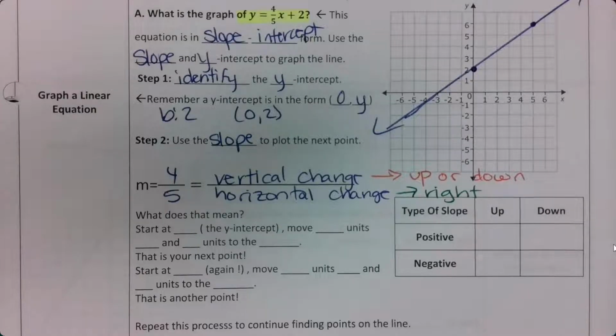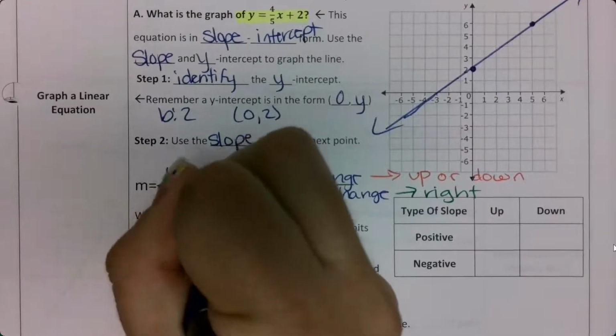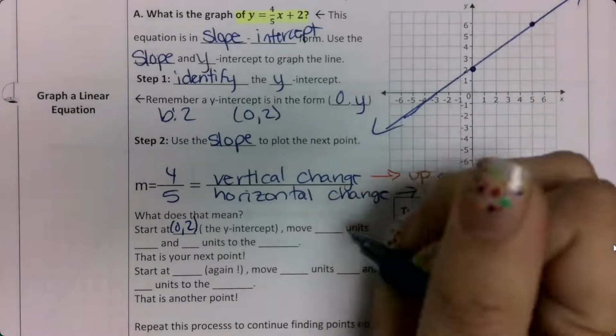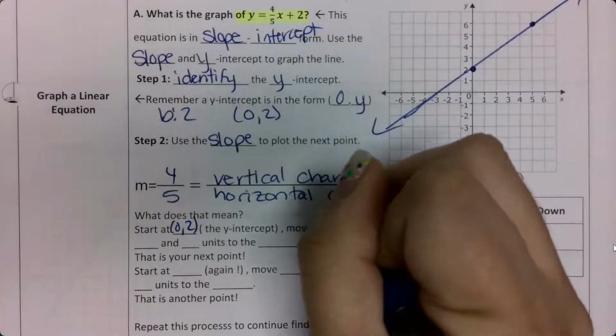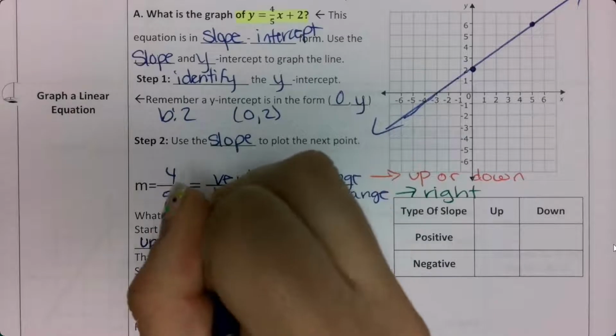So, quiet down, you guys. So, this means I start at 0, 2, my y-intercept. I'm going to move 4 units up and 5 units to the right.